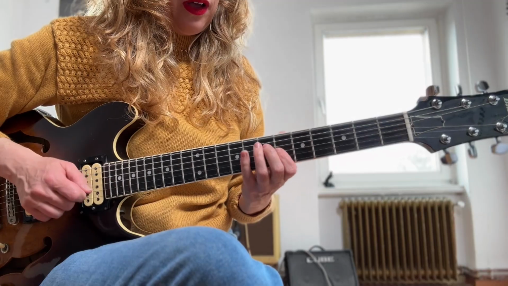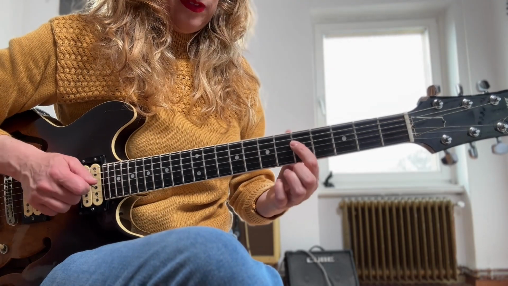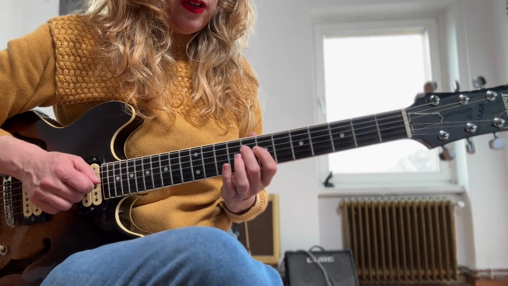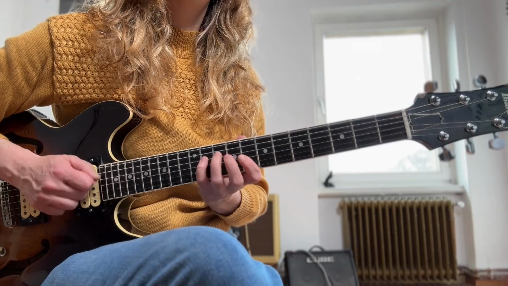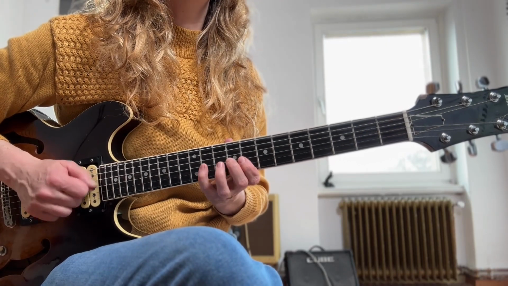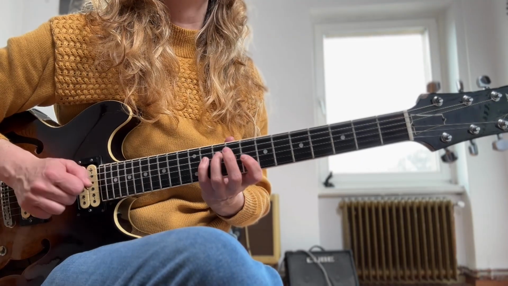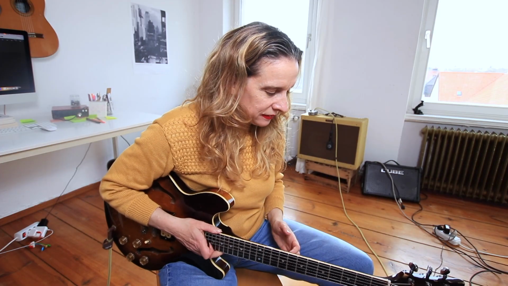So flat 9, 3rd, and then on the G flat 7 that would be flat 7, root, flat 7, 3rd, 5. I never thought about this line like this.